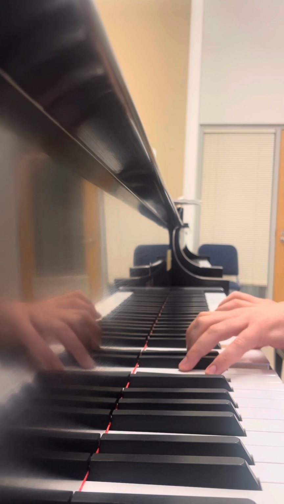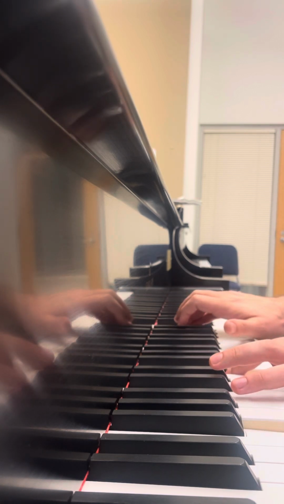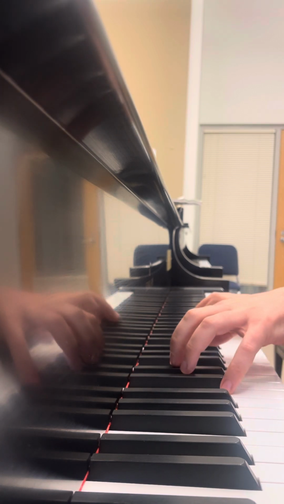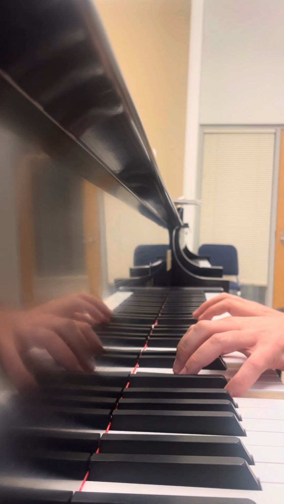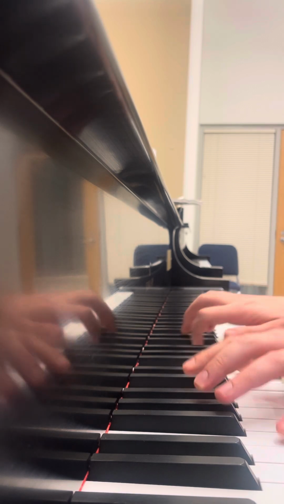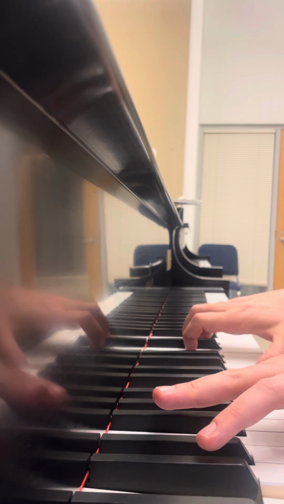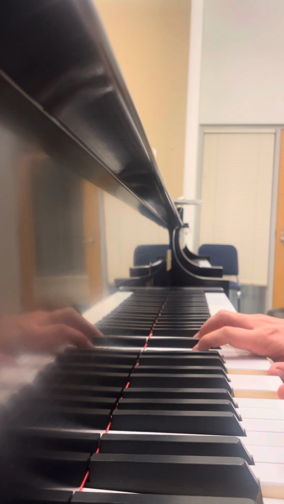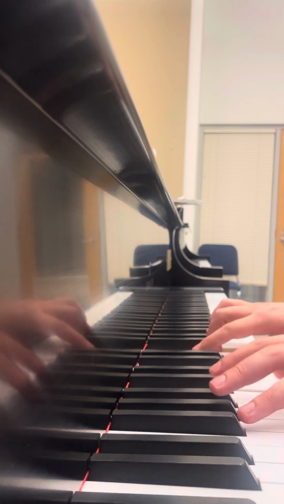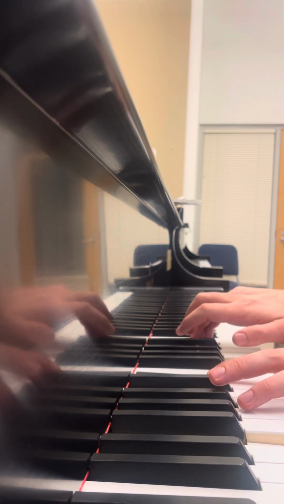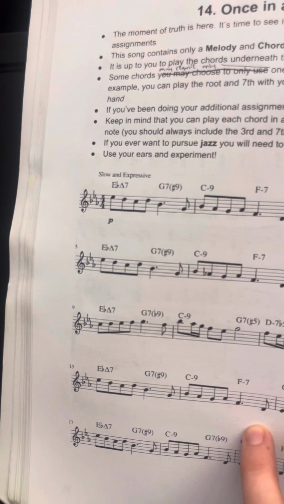So that's E flat major 7, G7 sharp 9, C minor 9. I'm doing the 9 in the right hand. F minor 7, C minor 7 with the 11, F7. So I just kind of played through the first line of that, and I'll show you. These were all the ones I had just played.